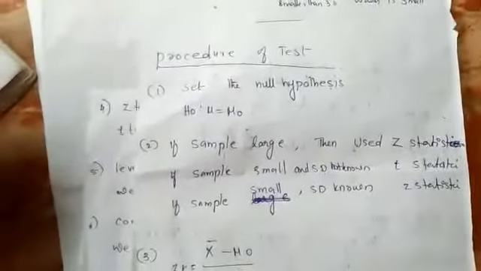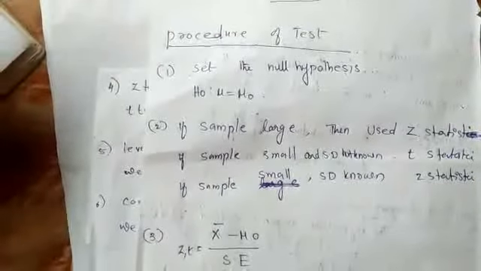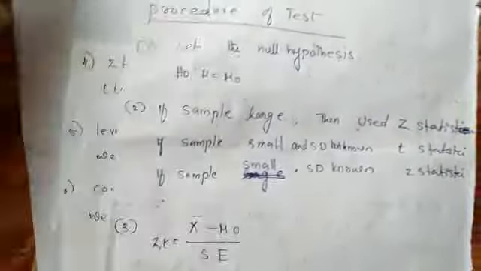Procedure of Z test. We have an observation, so we set the null hypothesis, denoted by H naught. The next step is deciding which test: Z test or T test? If the sample is large, then use the Z test.